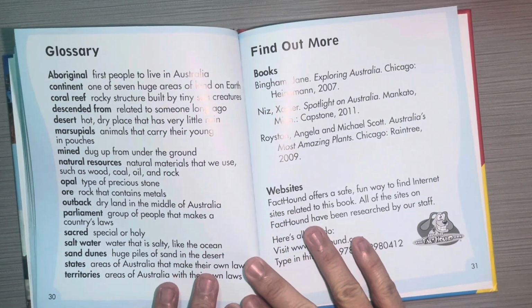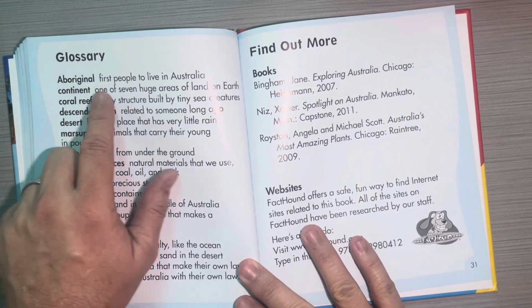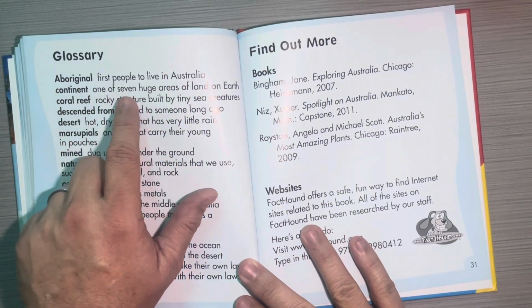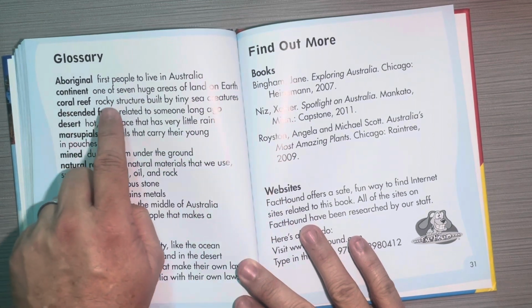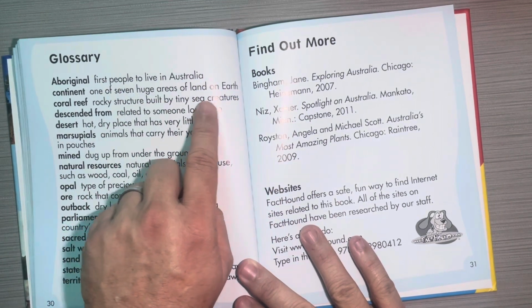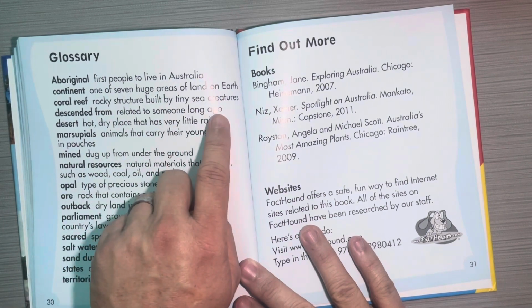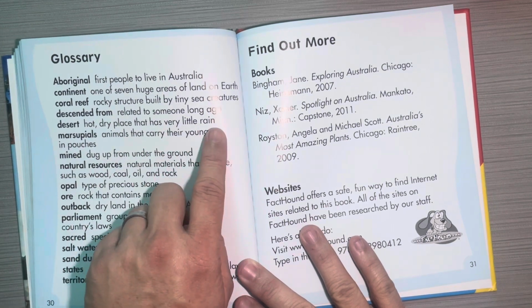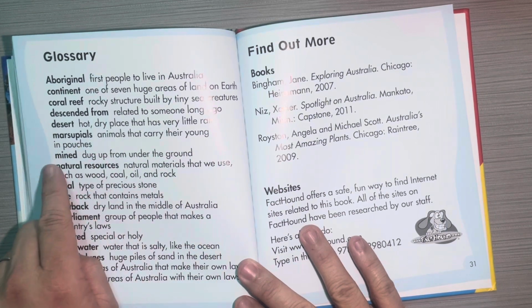This is the glossary. The glossary gives you great information about words that are in the book, and it tells you their definitions. Aboriginal, first people to live in Australia. Continent, one of the 7 huge areas of land on Earth. Coral reef, rocky structure built by tiny sea creatures. Descended from, that means related to something long ago. Desert, hot, dry place that has very little rain. Marsupials, animals that carry their young in pouches.